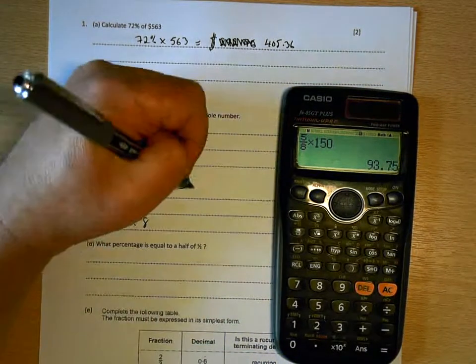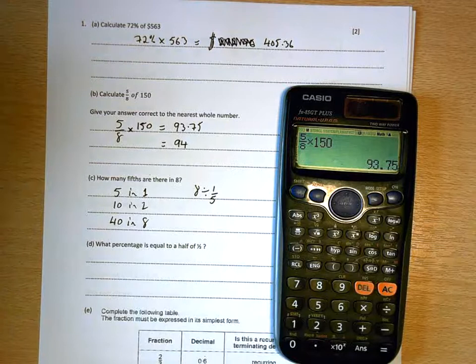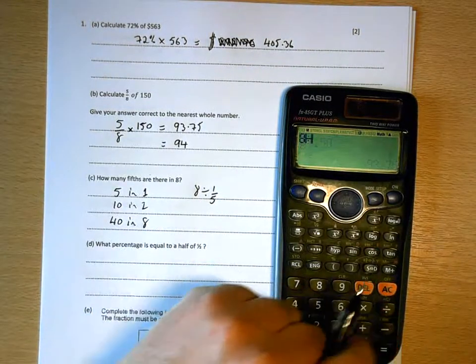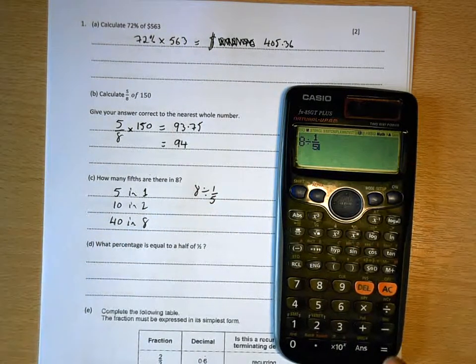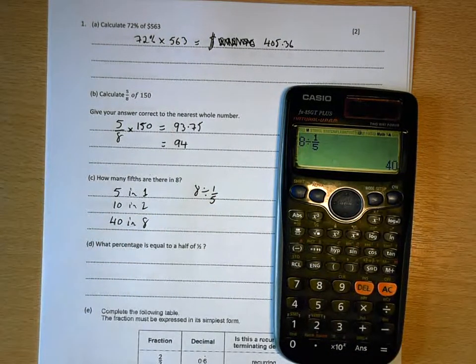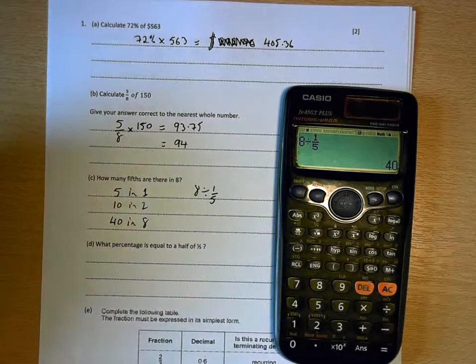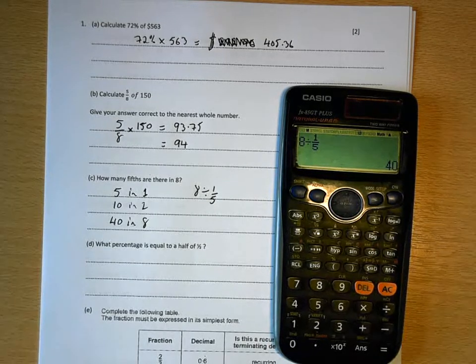What that's actually saying is, how many fifths are there in 8? You're doing 8 divided by a fifth, which you could do on your calculator, and it'll give you the same answer of 40. But you can also logically work it out. If that was how many sevenths, there'd be 7 in 1, so there'd be 14 in 2, and so on.